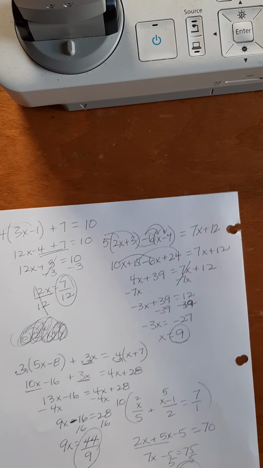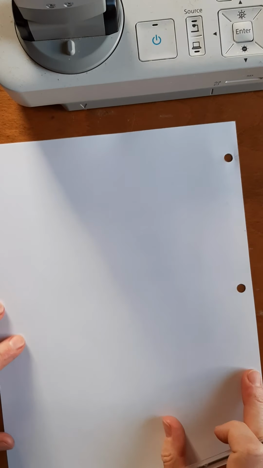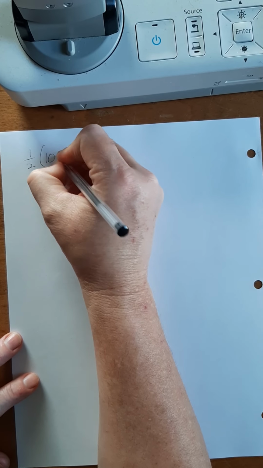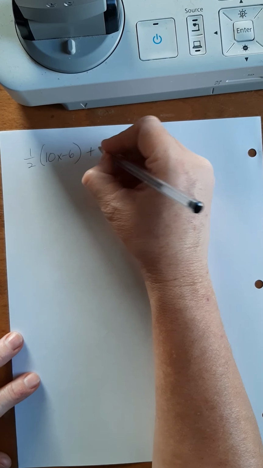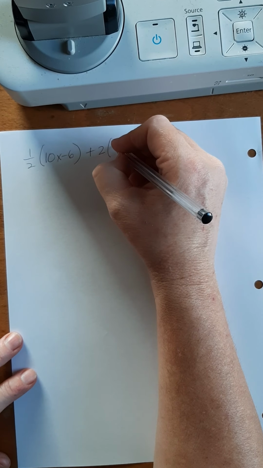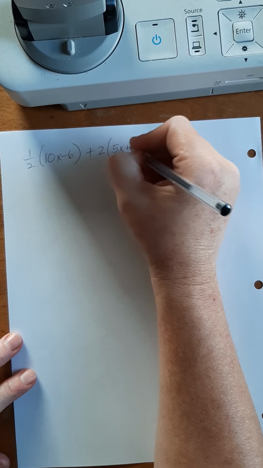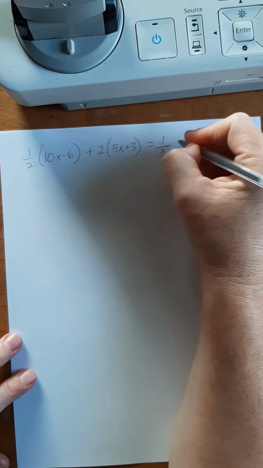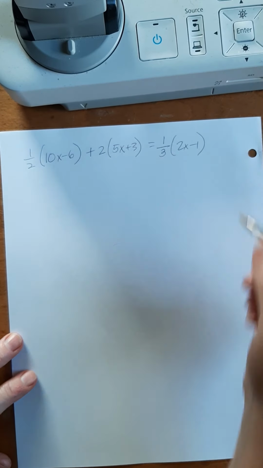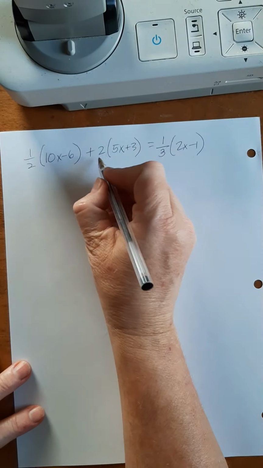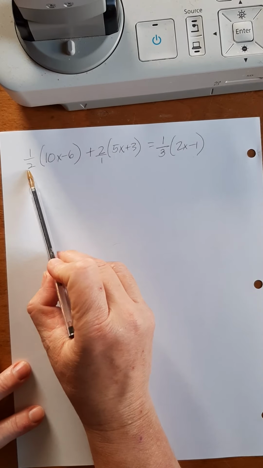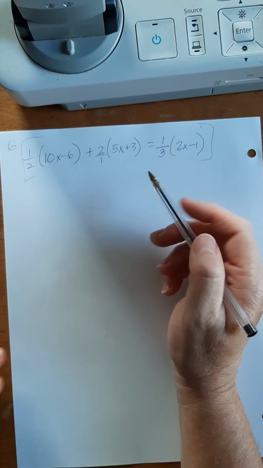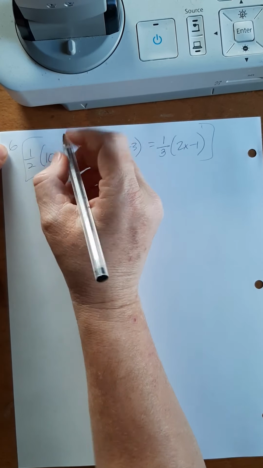You also can deal with fractions. Last one, if it's something like, let's say, a half times 10x minus 6 plus 2 times 5x plus 3 equals 1/3 times, I don't know, 2x minus 1. If you have something like this, it's the same principle. 2 is over an understood 1. So what's the smallest thing that 2, 1, and 3 go into? And yep, it's 6. So same premise. 2 goes into 6 3 times.